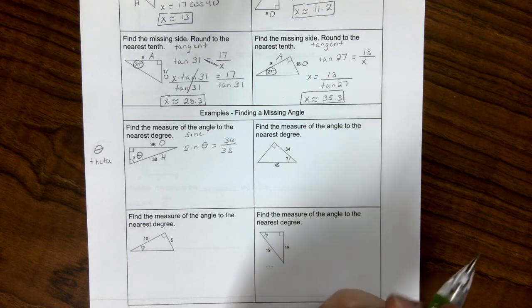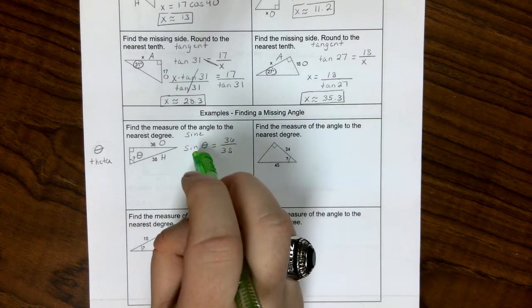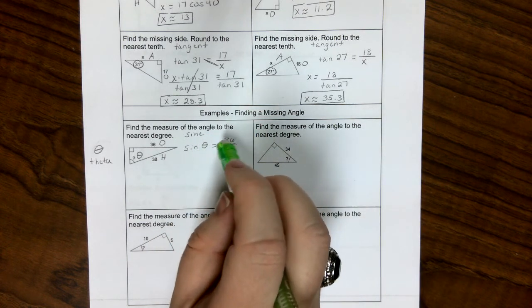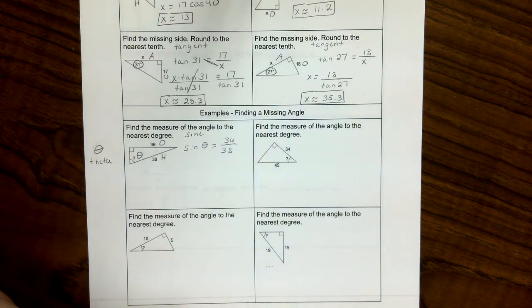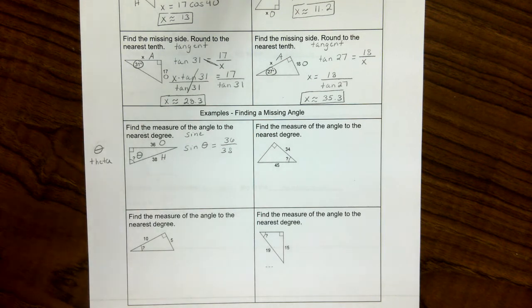Now, how are we going to do this? We've always had an angle right here. Our unknown has always been over here. Now it's over here. Well, I want you to think about it this way. The sine, cosine, or tangent is essentially a function, okay? Which means it's going to have an inverse. There's something you can do that makes sine or cosine or tangent go away.